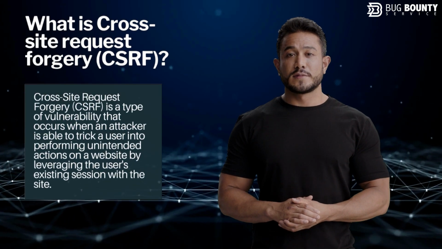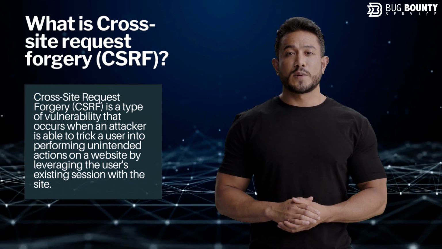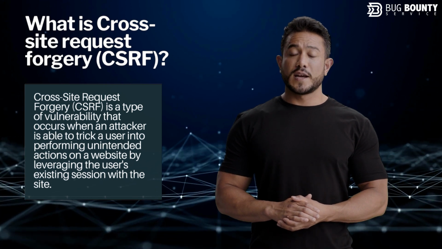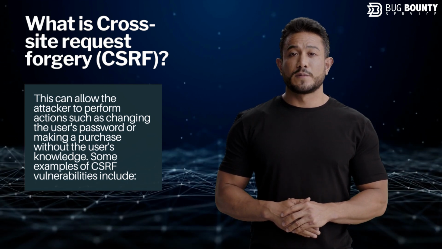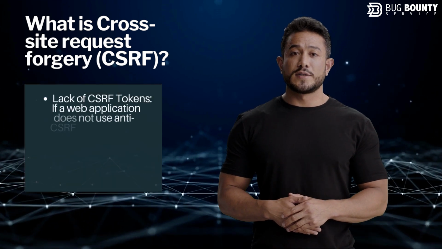What is cross-site request forgery, CSRF? Cross-site request forgery, CSRF, is a type of vulnerability that occurs when an attacker is able to trick a user into performing unintended actions on a website by leveraging the user's existing session with the site. This can allow the attacker to perform actions such as changing the user's password or making a purchase without the user's knowledge.